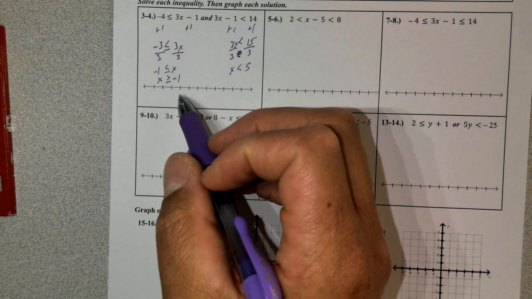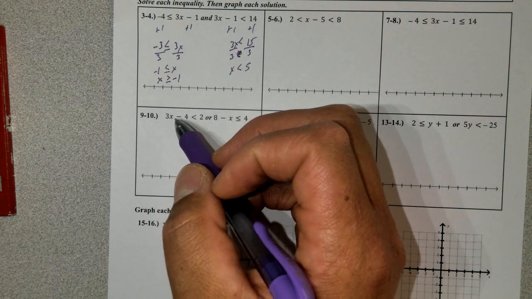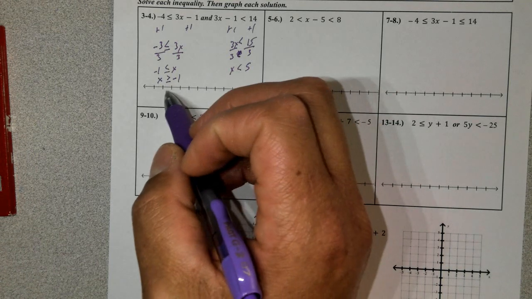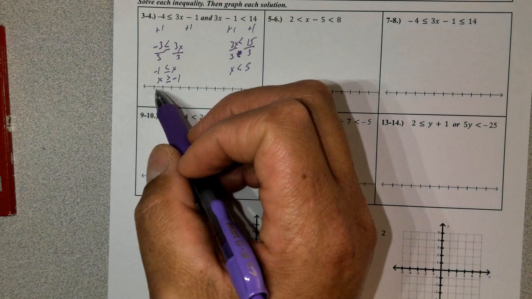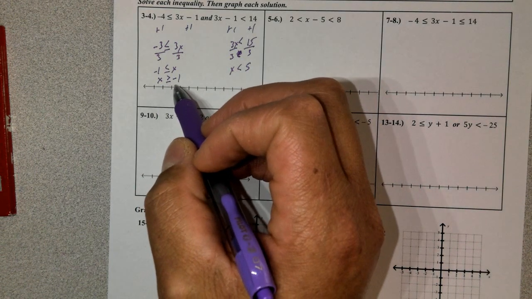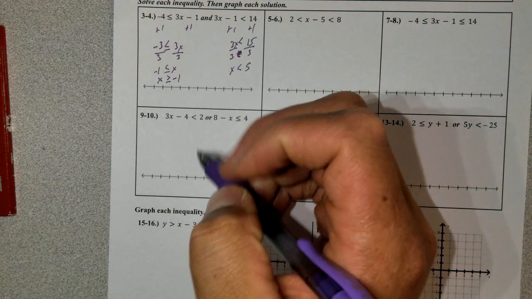So I want a number that is, excuse me, that's my sick baby, she's hanging out. And participating.